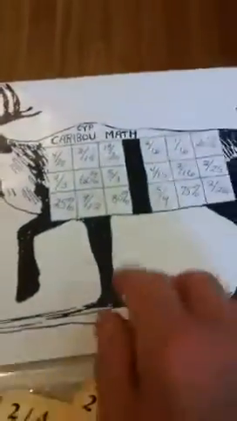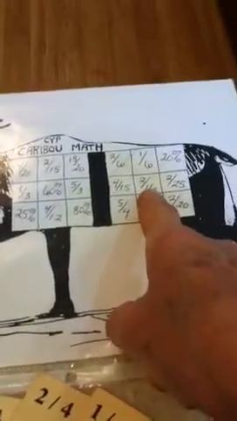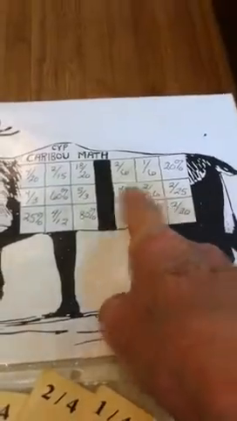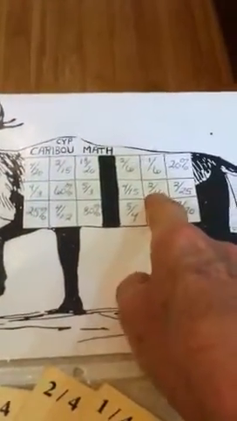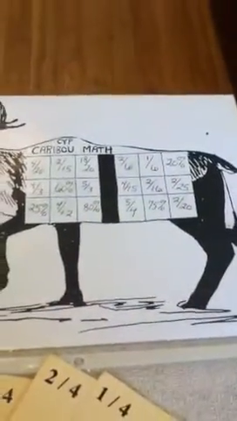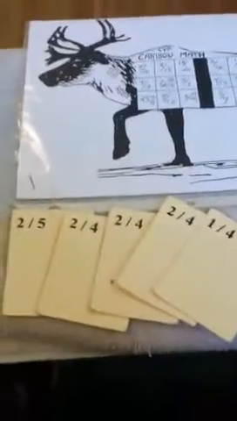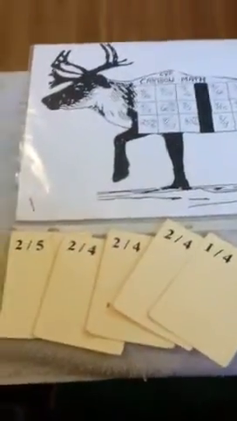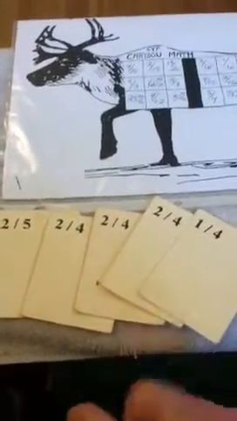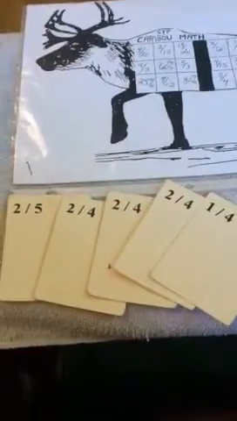Now when we're doing a tic-tac-toe type of game like this, to get a good position, usually a center position is a pretty good position. So in order to do this particular game, I'd refer you back to the YouTube lesson dealing with how to combine fractions that I put together, because that's what you have to do here.